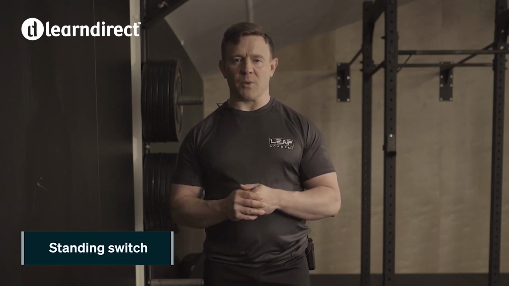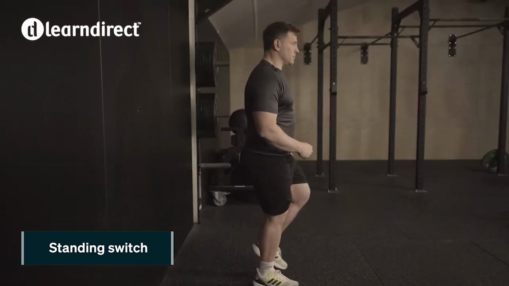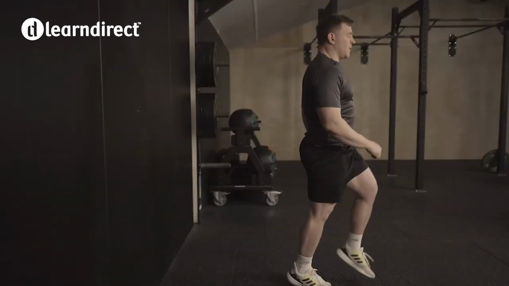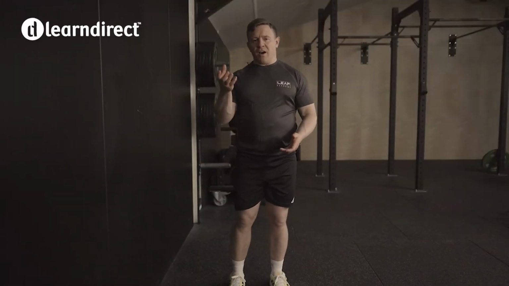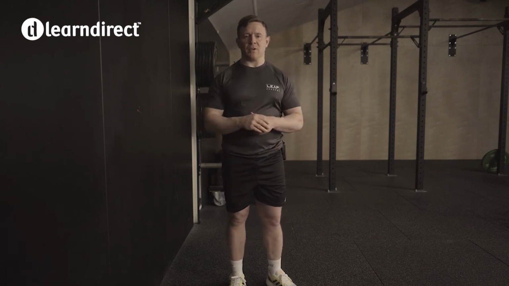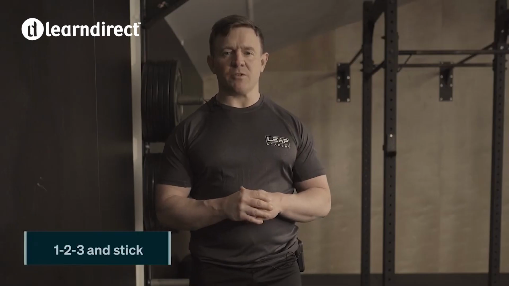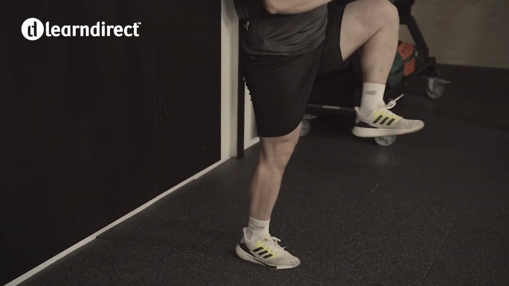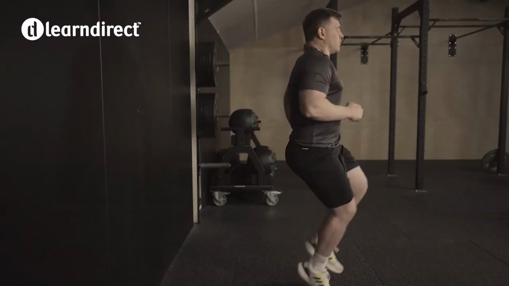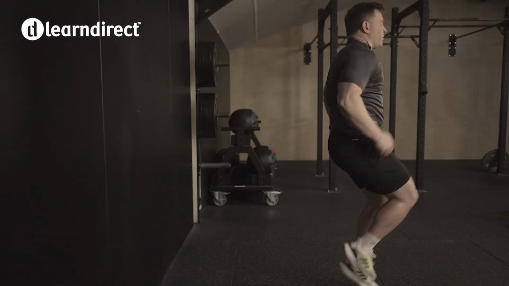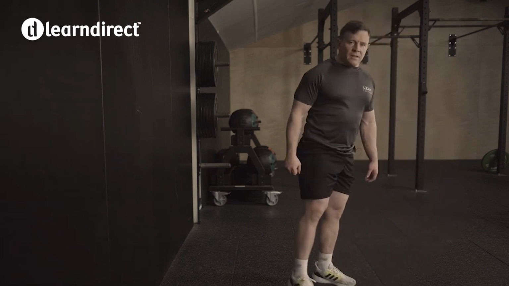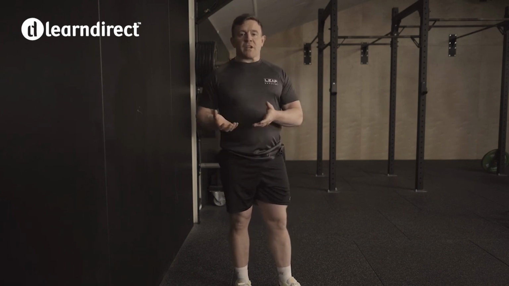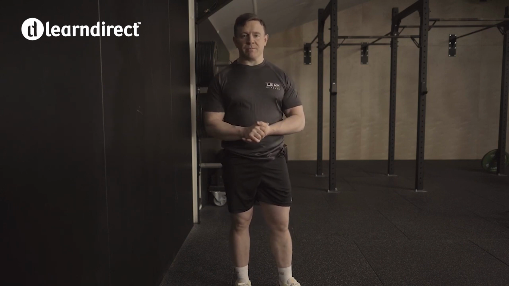We now have 2 drills that aid upright posture during max velocity running. Number 1 is a standing switch. This helps develop a high hip and stability through the single limb. Second exercise is 1, 2, 3 and stick. Now this exercise is used to promote coordination and promotes a high hip when you're running at max velocity.